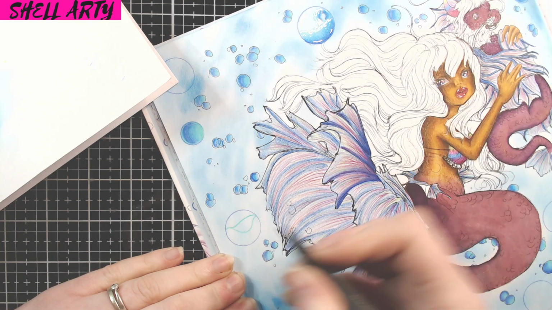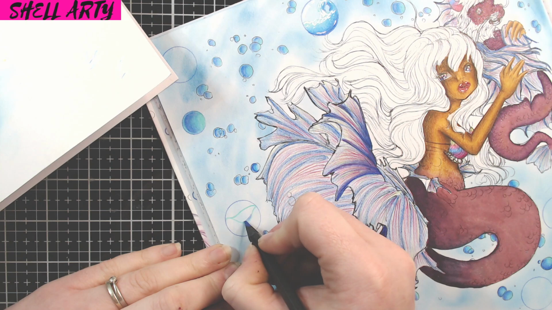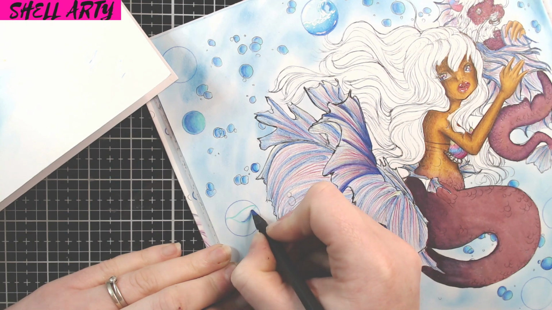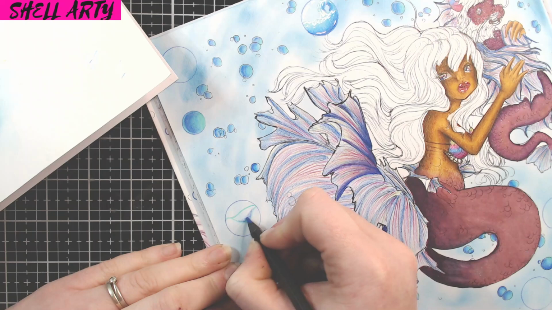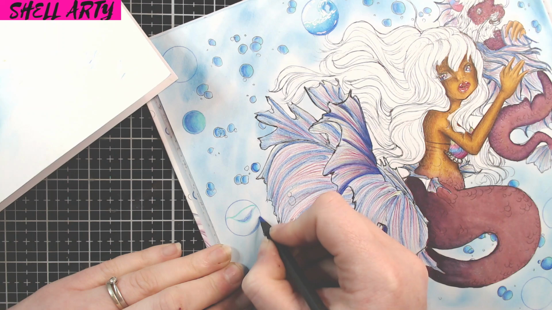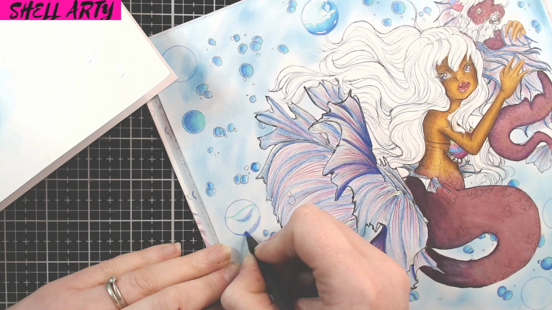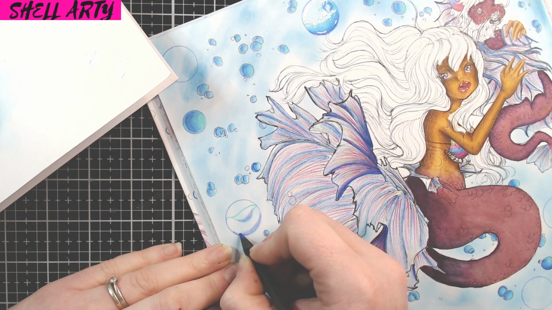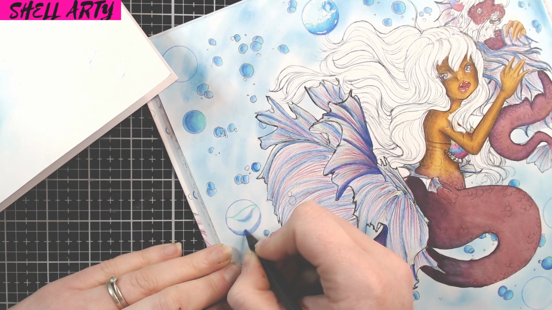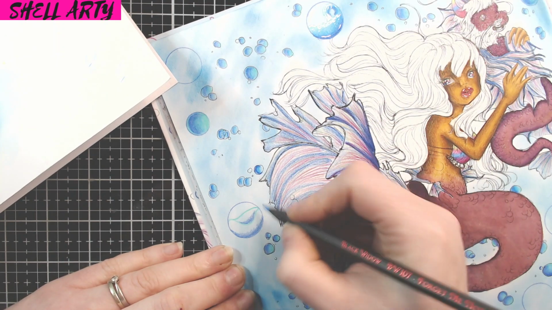So again, we come in with Galaxy Blue and we start off here, not going over the Everglade line, just slightly in front of it. And that's where our darker bit's going to go. And then down here. And then we'll do some little tricks in there as well at some point. So that's Galaxy Blue, and then Forget Me Not.